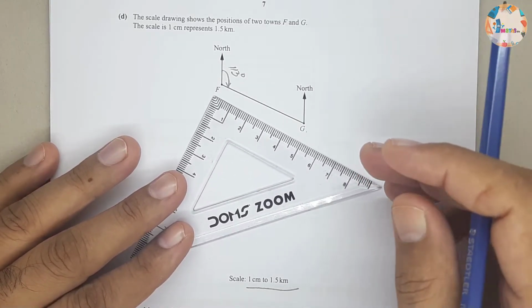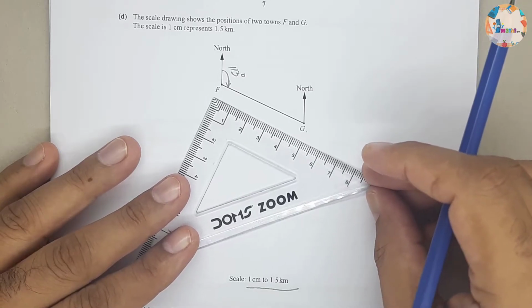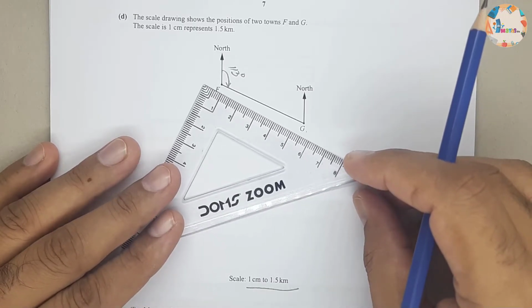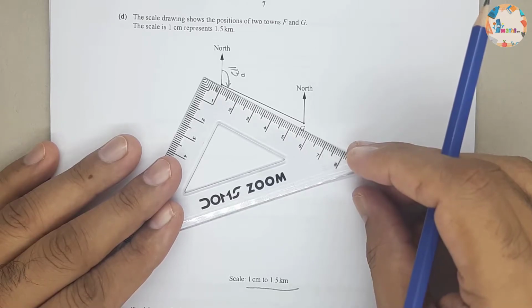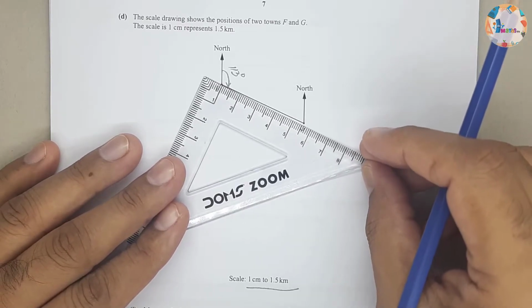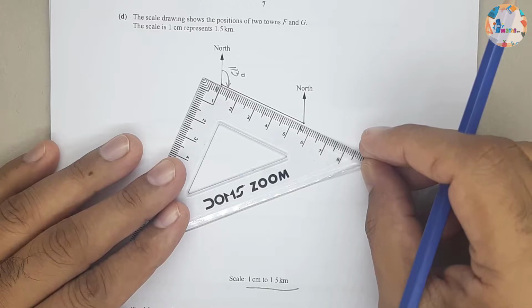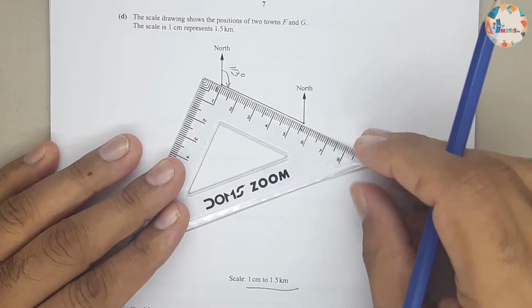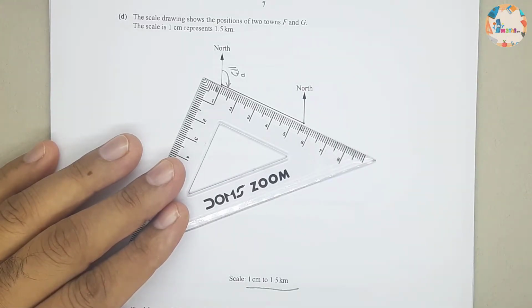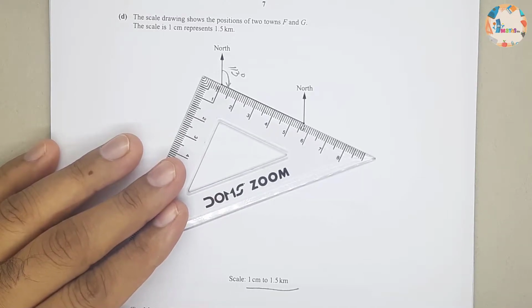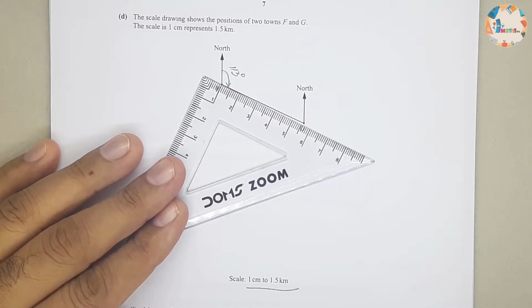So this measurement may not exactly match the marking scheme calculation. So if we measure this one, it is 1.6.